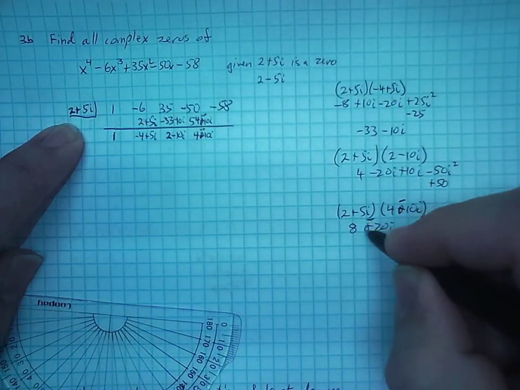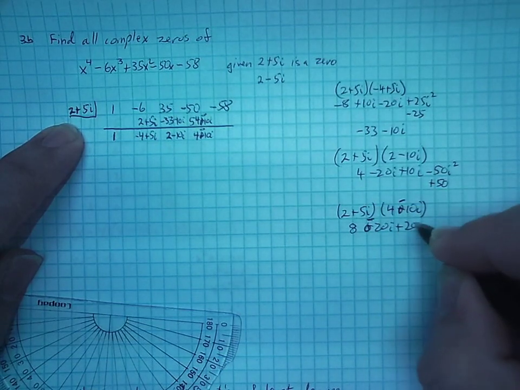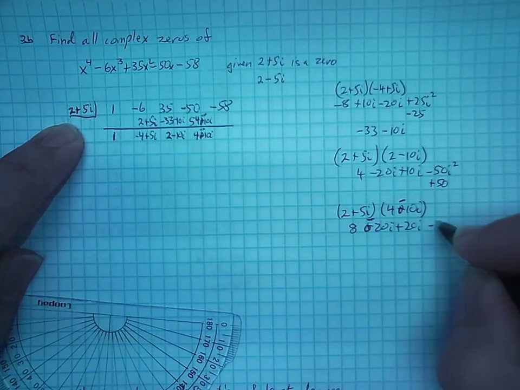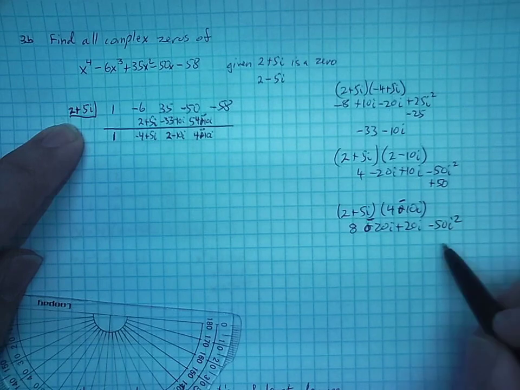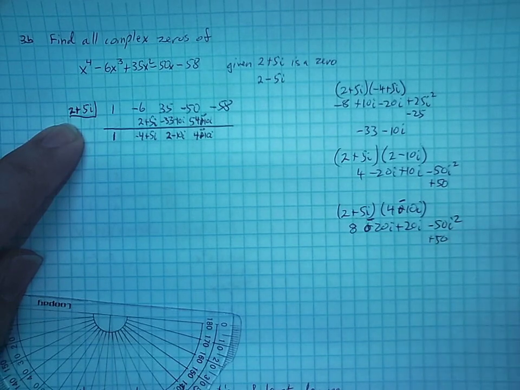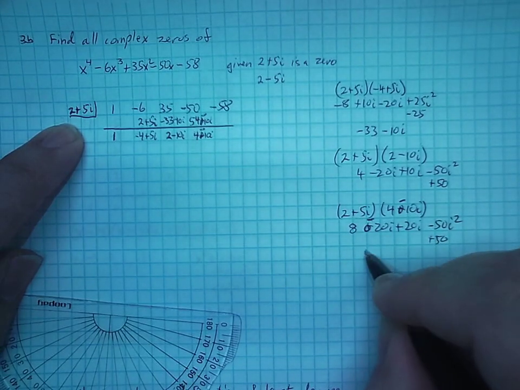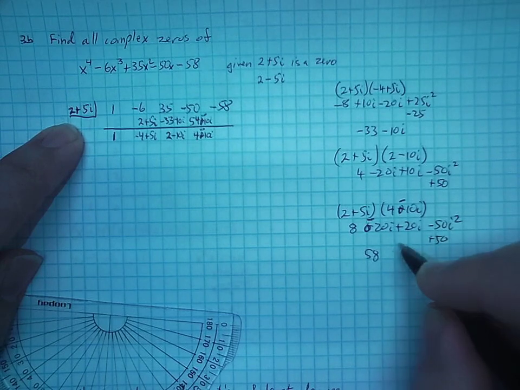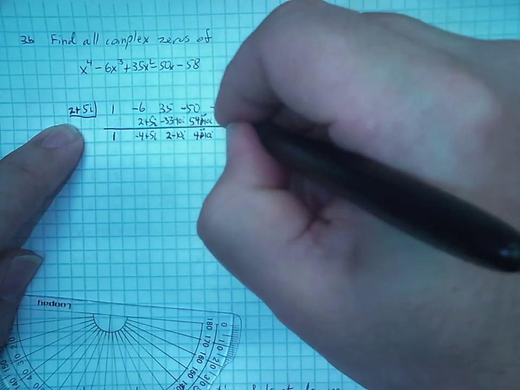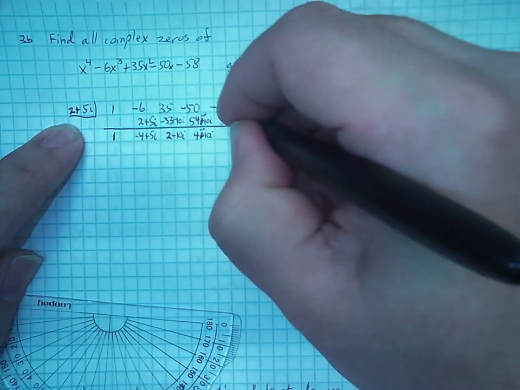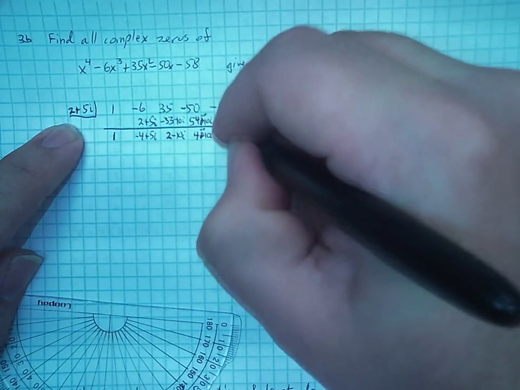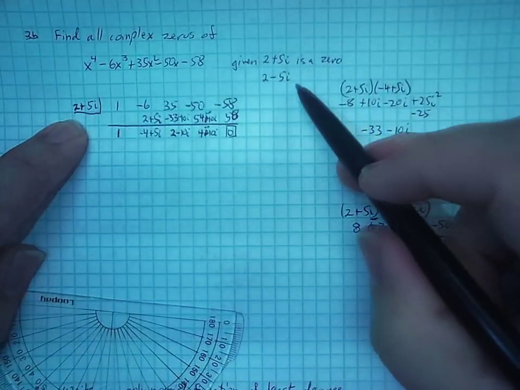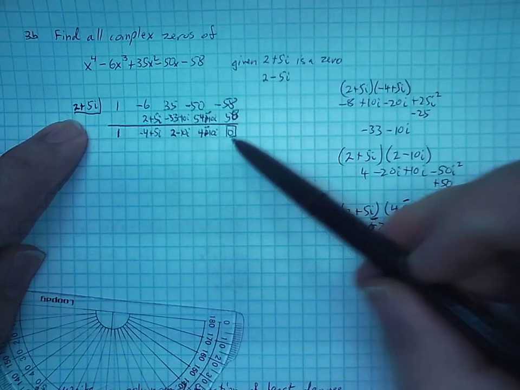Which makes this minus 20i plus 20i minus 50i squared, which becomes plus 50. So 58, and no i's left over, which is important because I'm supposed to get 0 at the end if this is actually a zero of my polynomial, which it is.